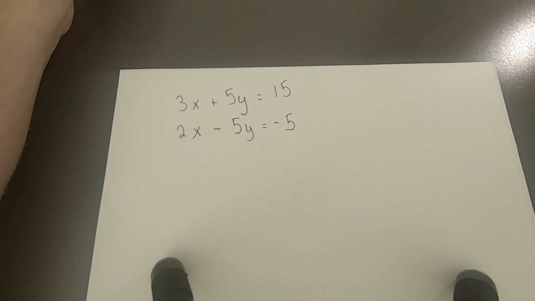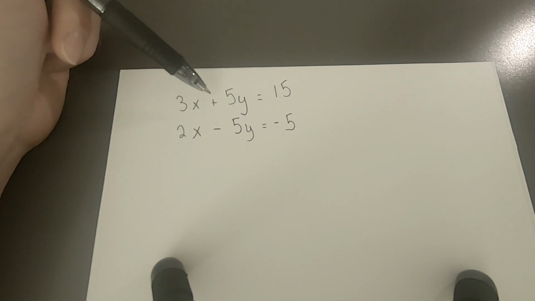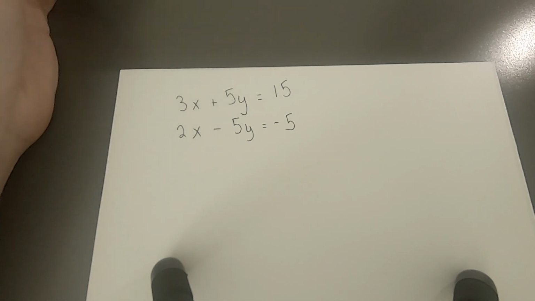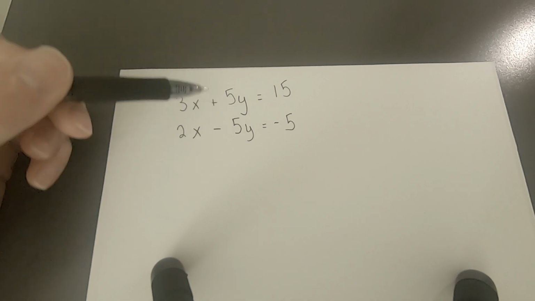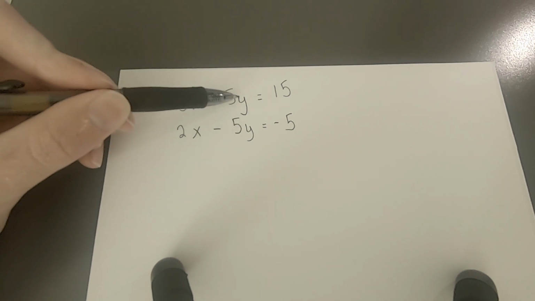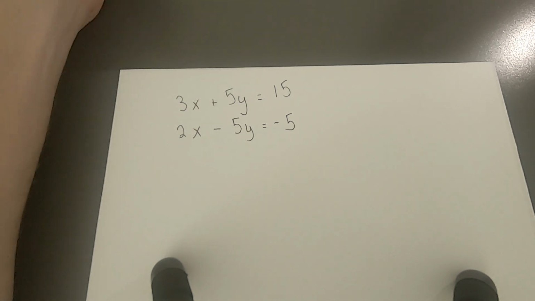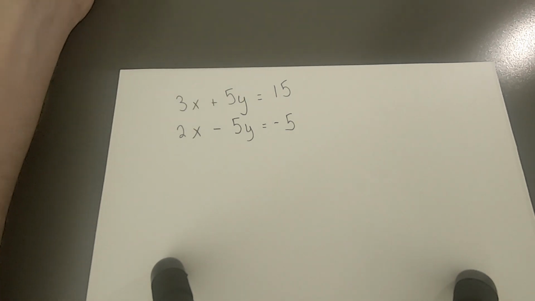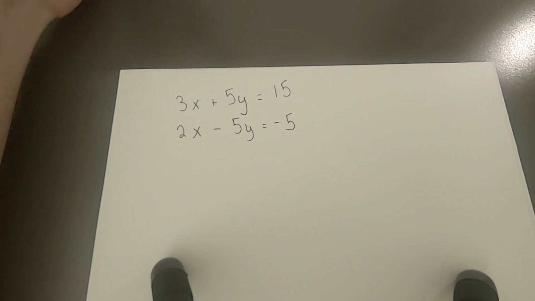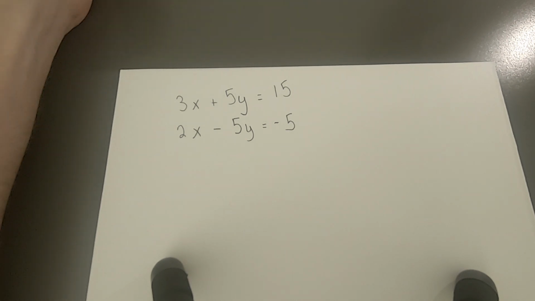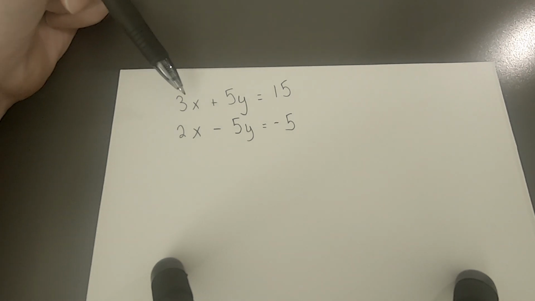So with elimination, the first thing you're going to notice, if you can solve it with elimination, is can you eliminate one of the variables right away by combining like variables, the like terms in each equation. If you can't, you're going to have to use multipliers, and I'll show you that in another example right after this one. But anyways, to solve by elimination, you're going to look at these two equations here.